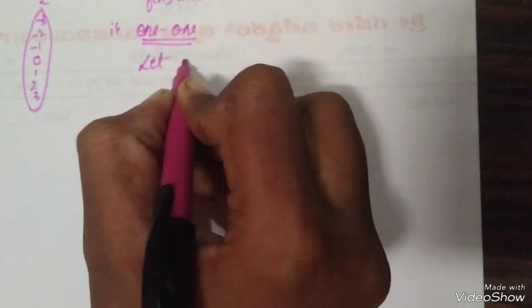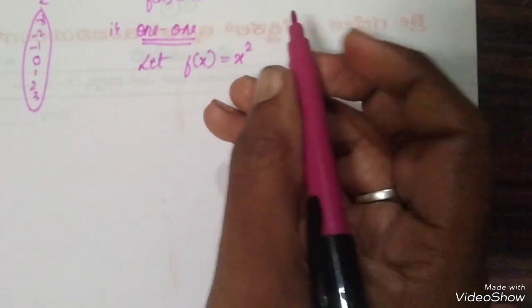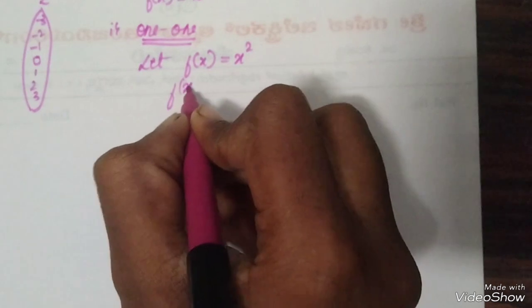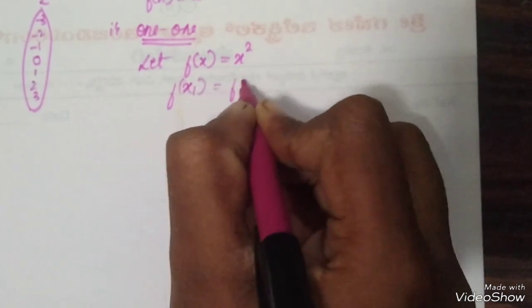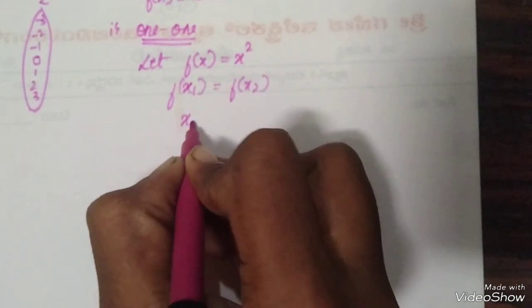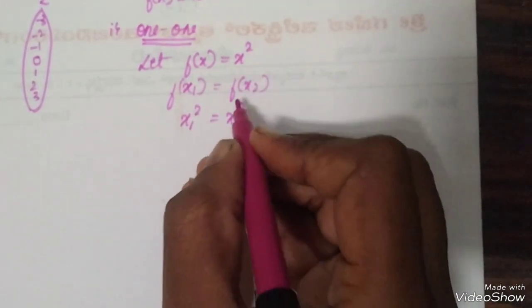Let f of x equal x square. Check the one-one condition, taking f of x1 equals f of x2. So x1 square equals x2 square.